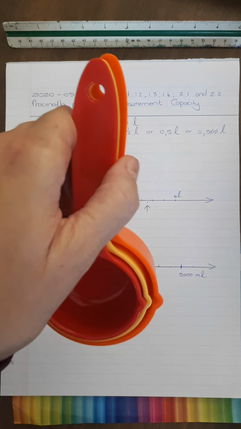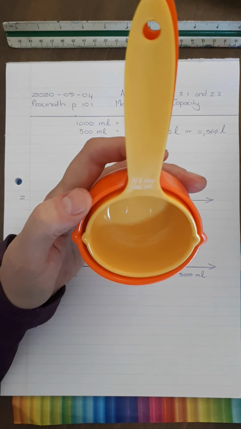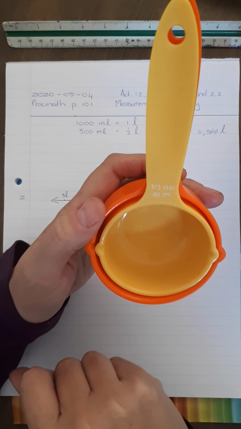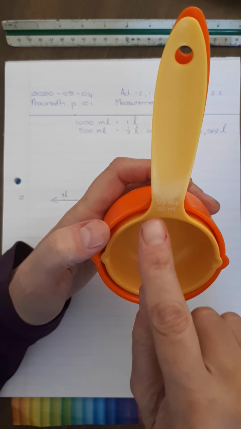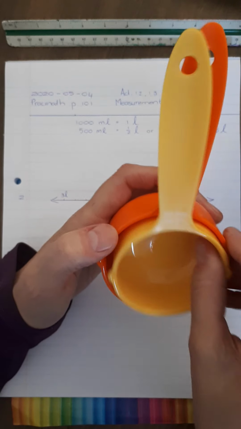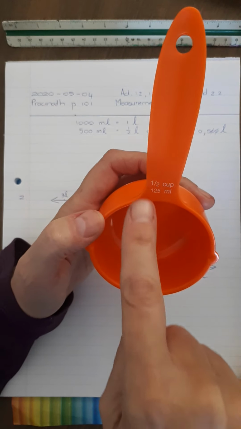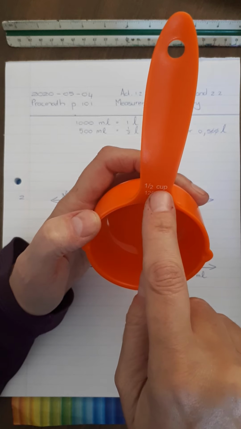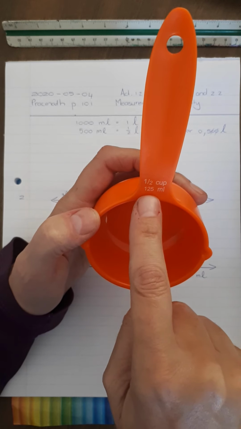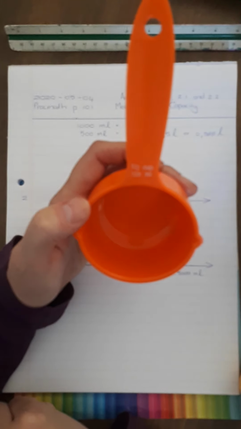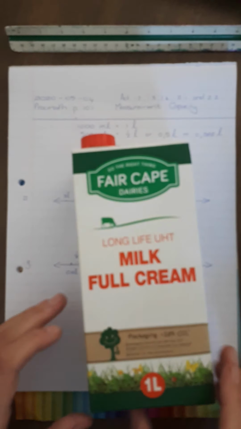So if I take that away, let's look at the next one. Over here, I have 80 milliliters. That's 1/3 of a cup. So that's 1/3 of 250 milliliters. And over here, I have half a cup. Half of 250, which gives me 125 milliliters.